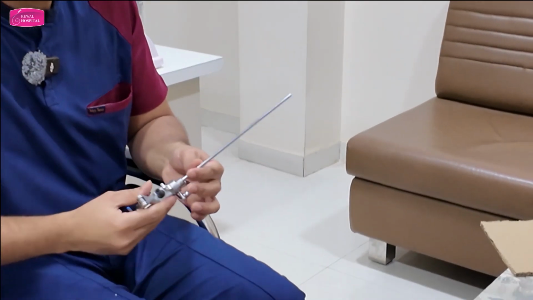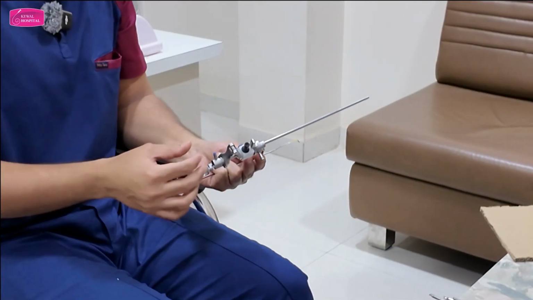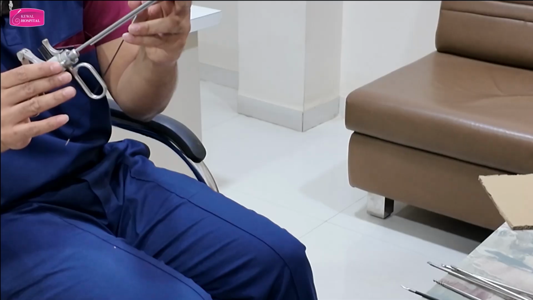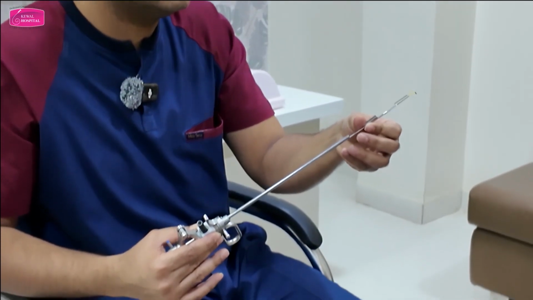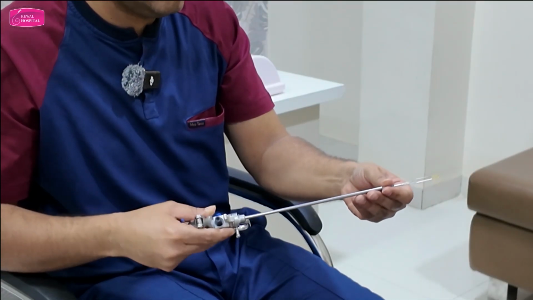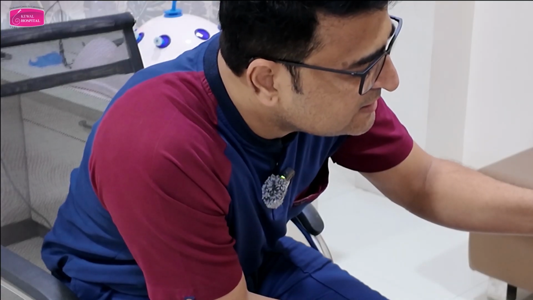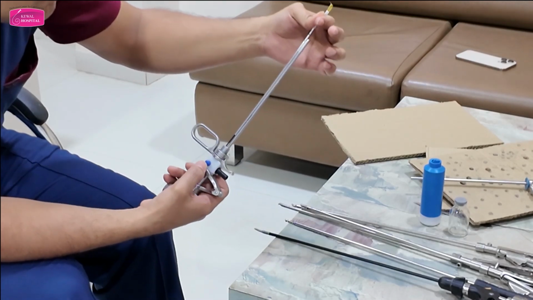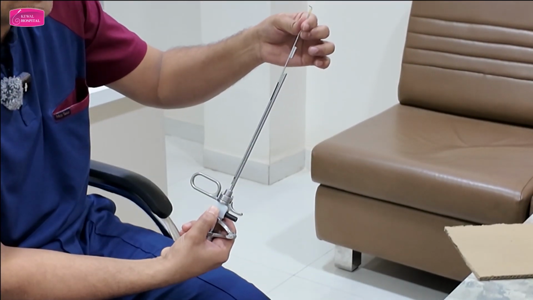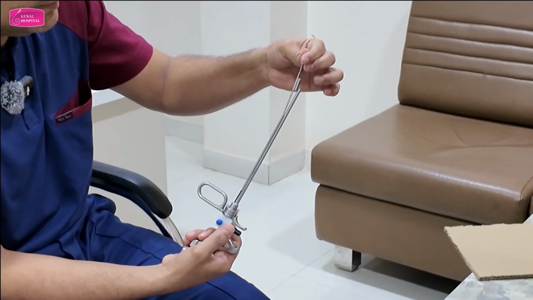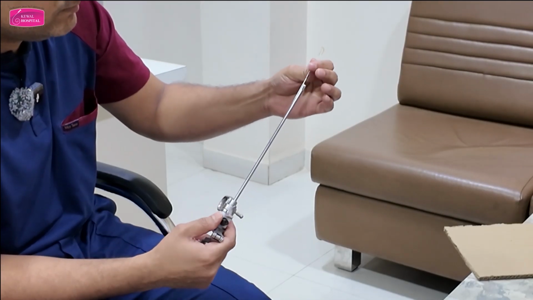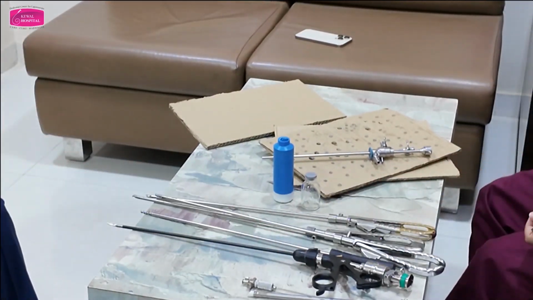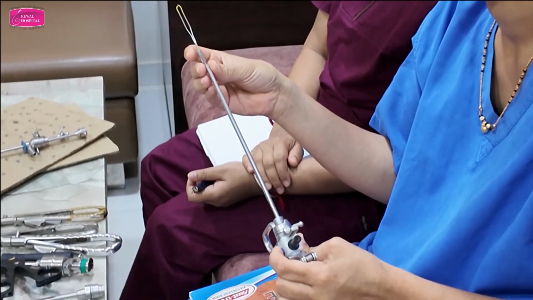Now how do we assemble? First, introduce the scope carefully under vision. Then take this loop. Can you see this channel here? See, it goes in here, and then you just push it. Click. So it is locked now. When you want to take it out, press this button here. It will come out. Okay? Try once. Take it out and lock it, because understanding instruments is very important. Yes. Right?